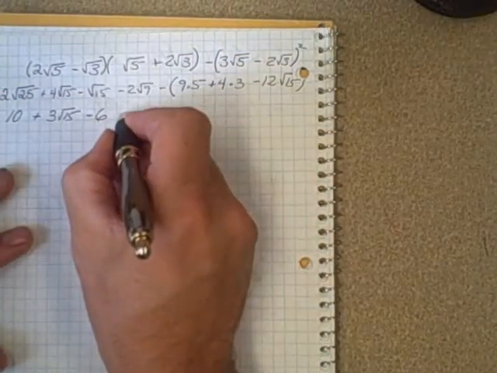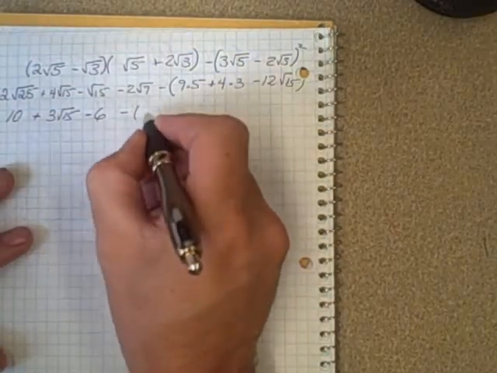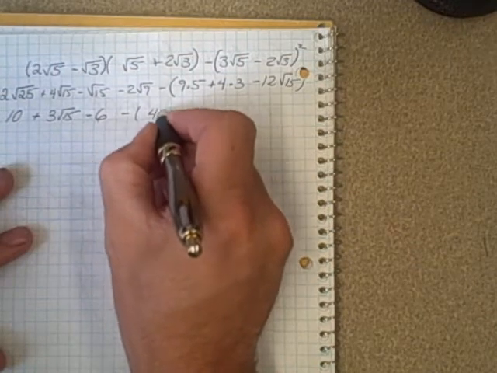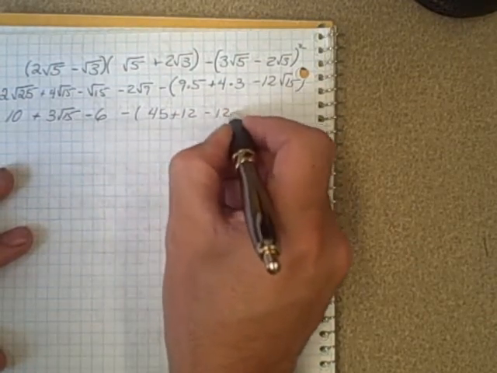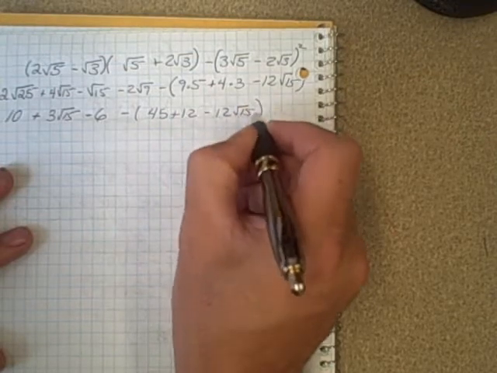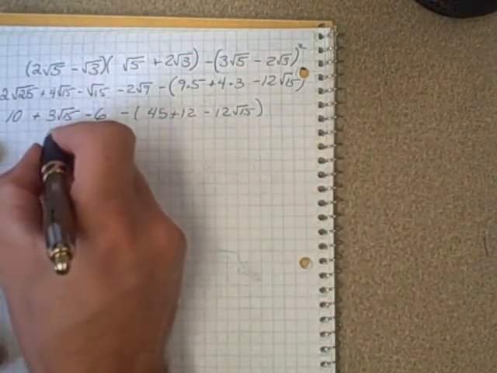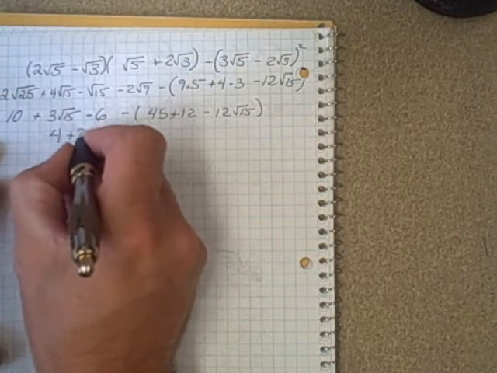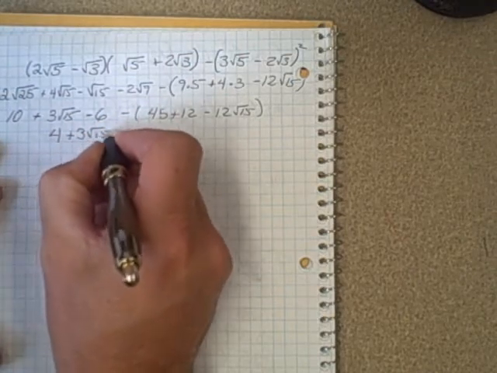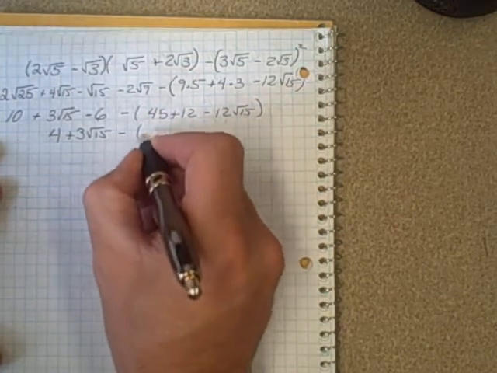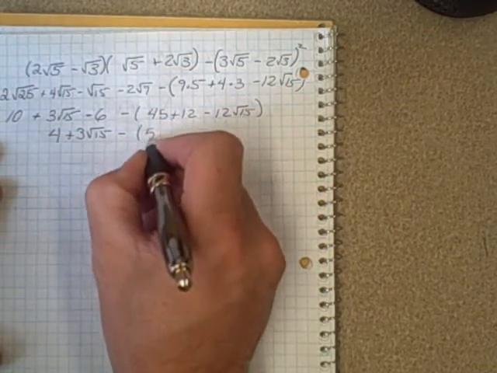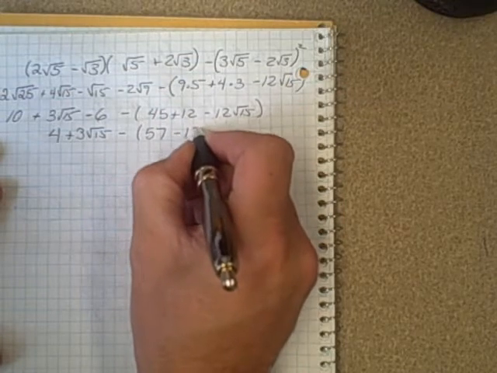This is going to be minus, all here, this would be 45 plus 12, minus 12 root 15. So this is going to be 4 plus 3 root 15, minus, well this is going to be in here bracket-wise, 57 minus 12 root 15.